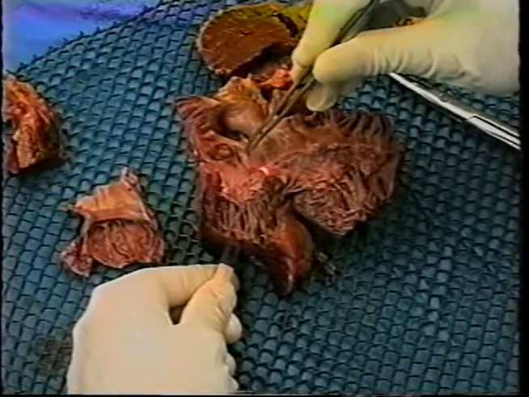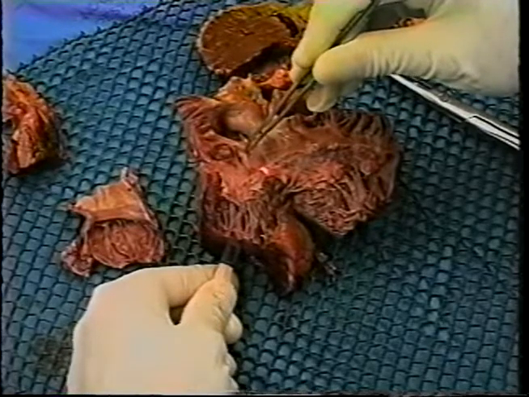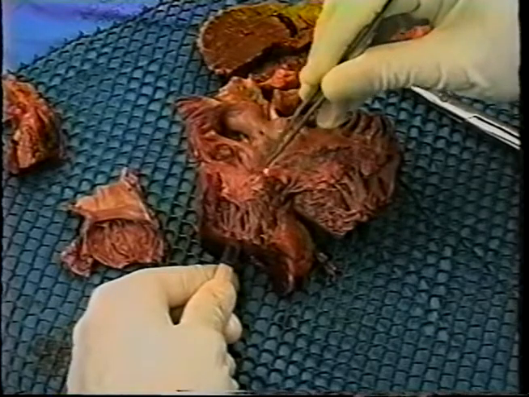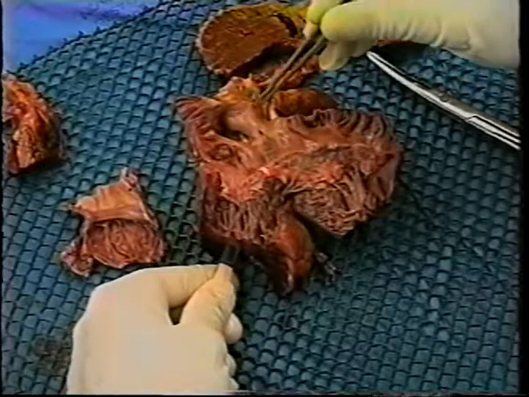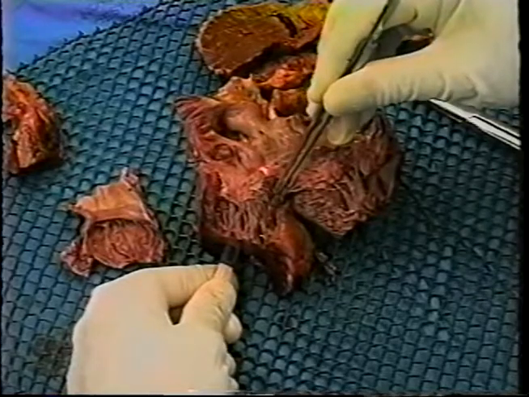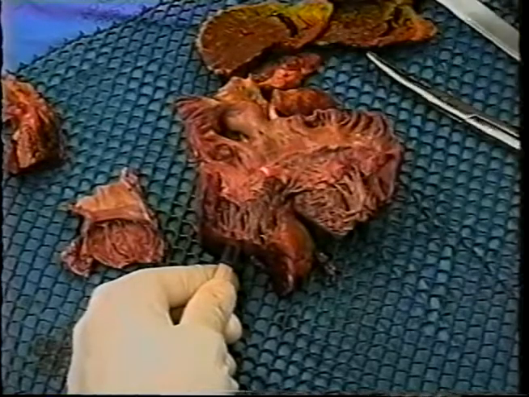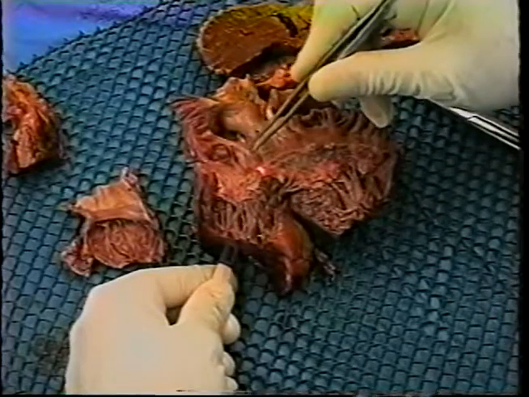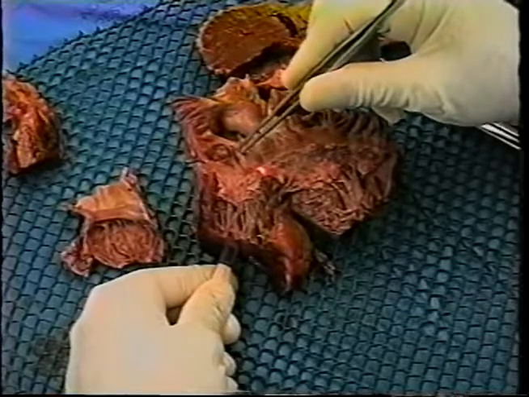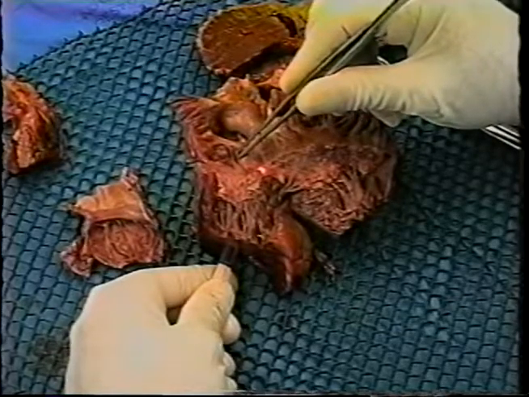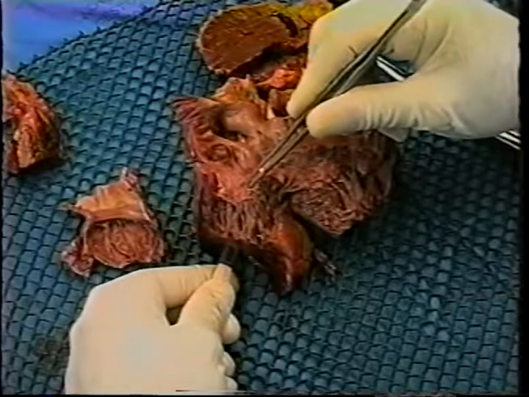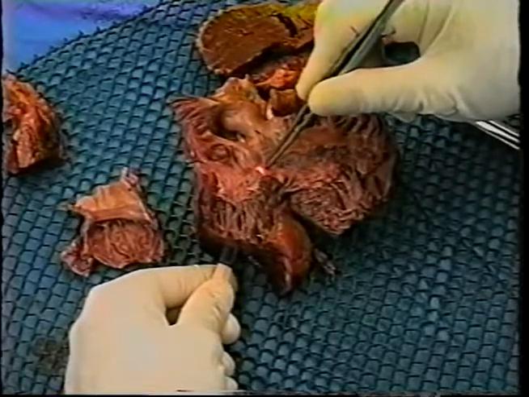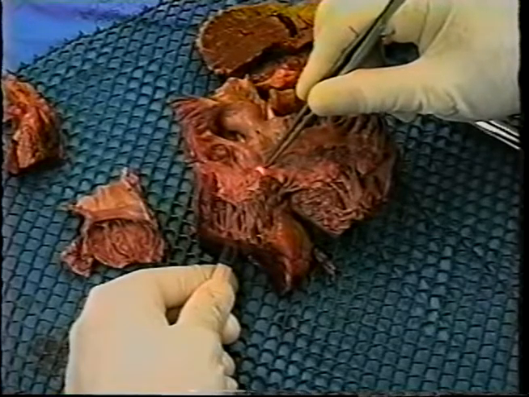We want to include tissue in our initial cut approximately 1.5 centimeters or so above the ring of the tricuspid valve and 1.5 centimeters or so below, and we will end up with a roughly rectangular piece of tissue. And this is indicated by the base of the triangle being a line drawn from the coronary sinus to the valve ring of the tricuspid valve, and the apex being located at about the membranous septum.